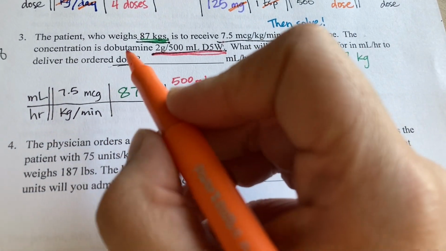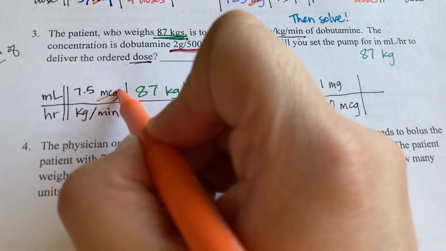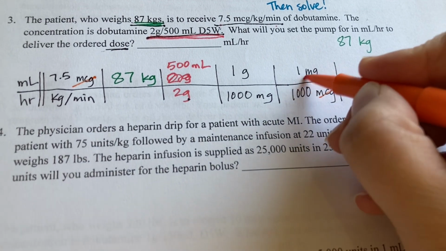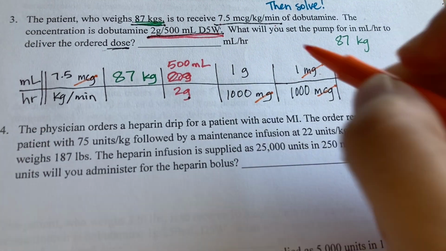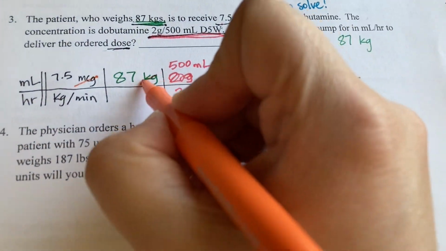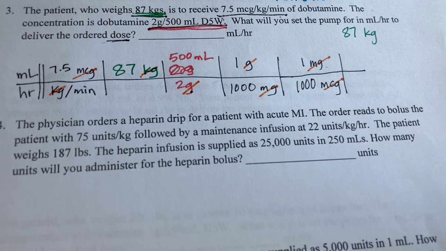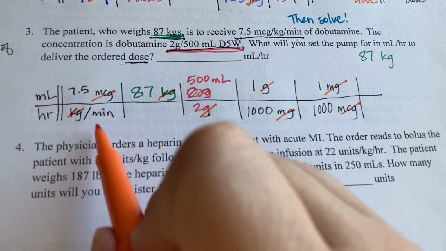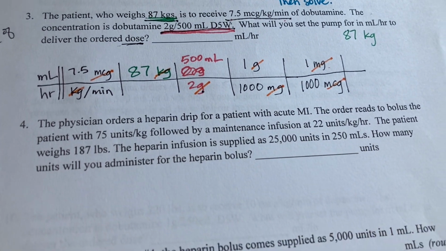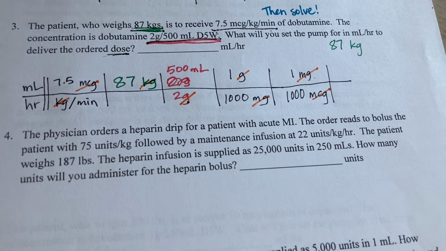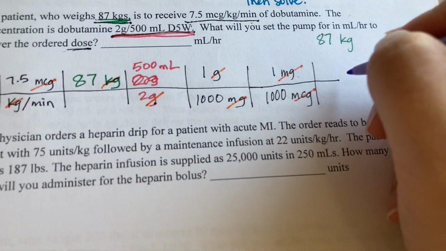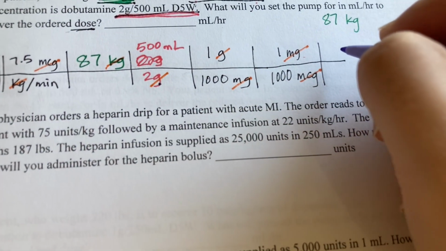Okay, so I have micrograms to micrograms. That's gone. Milligrams and milligrams. That's gone. A gram here and a gram here. That's gone. Kilogram to kilogram right here. The one thing I missed was my minutes to hours. Geez, I didn't know this was going to take so long when I was filming it.